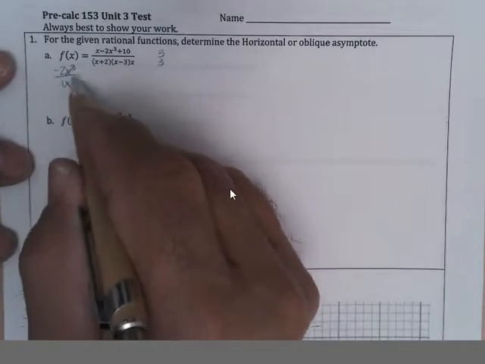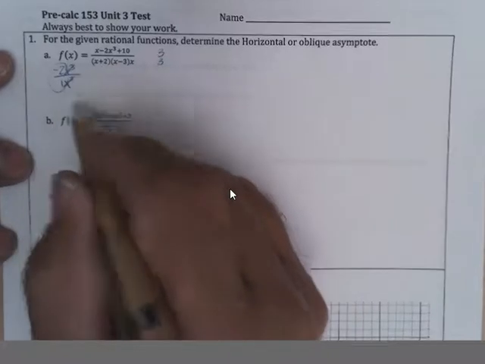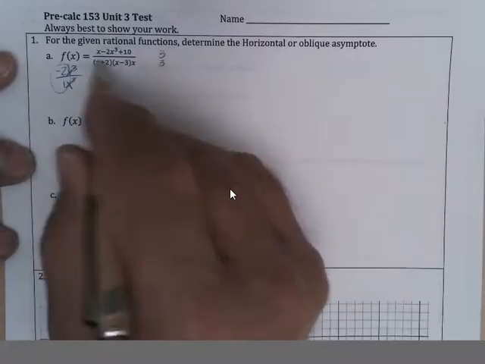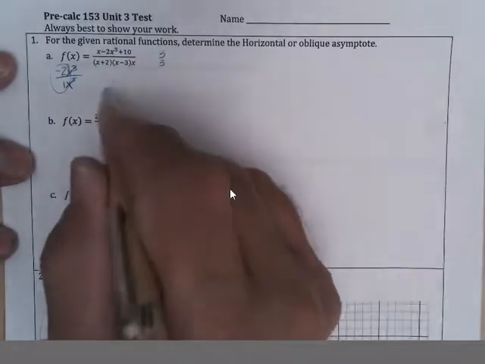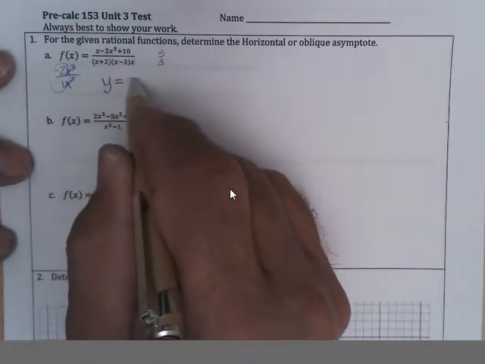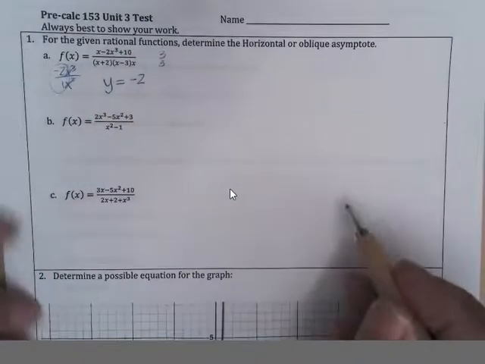So we look at the leading coefficients, and that's minus 2. So this, in the long term, will approach a line of y equals minus 2. Minus 2 divided by 1, minus 2.